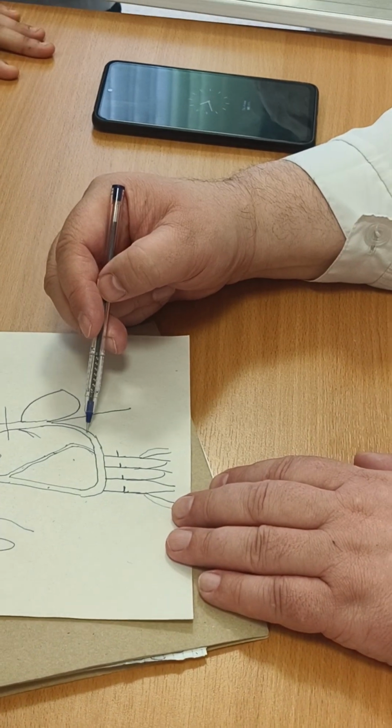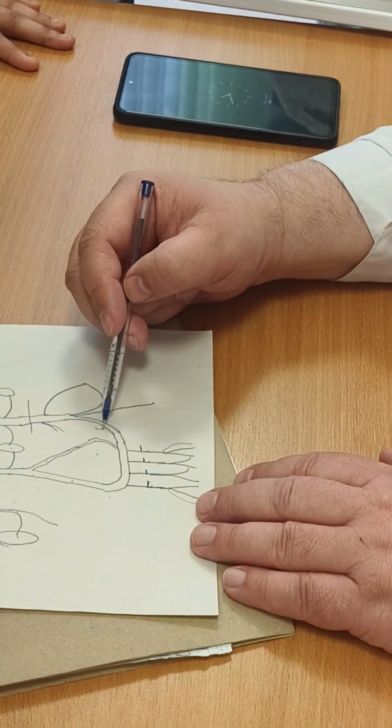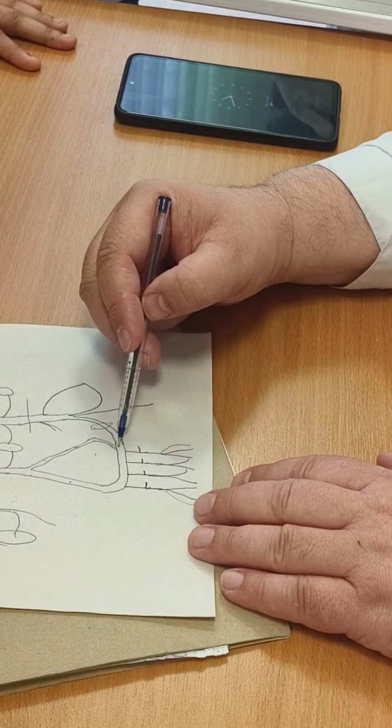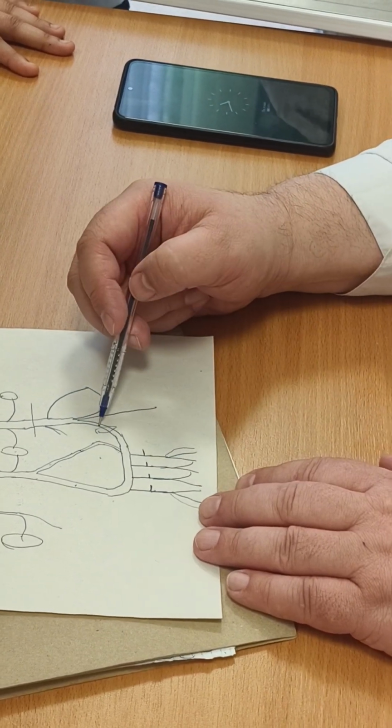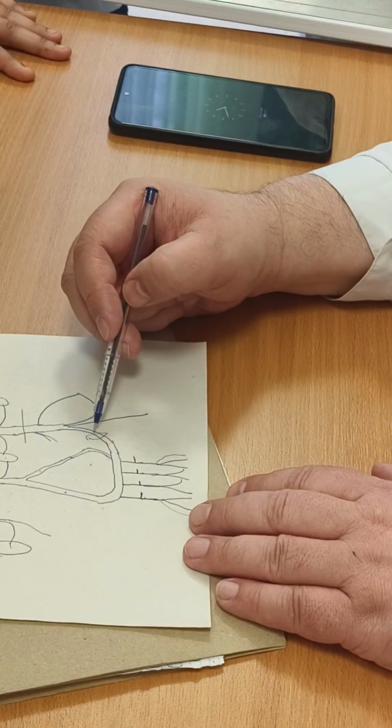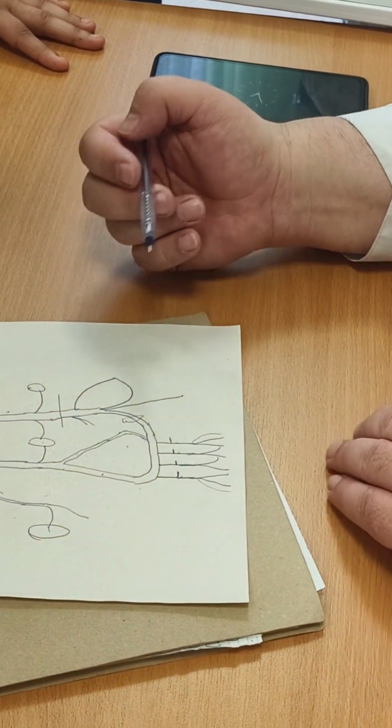Arteria plantaris profunda goes to the plantar surface and anastomoses with the lateral plantar artery, and together they make the plantar arch or deep plantar arch.